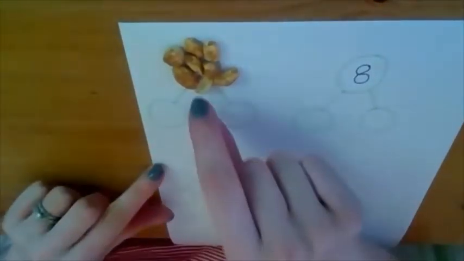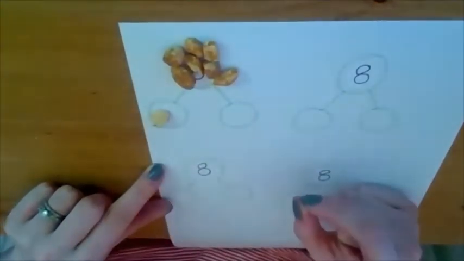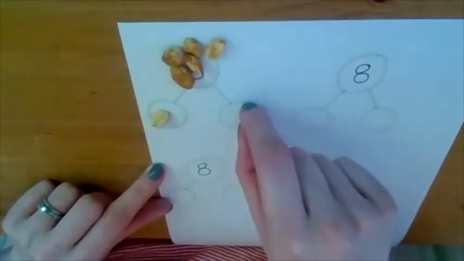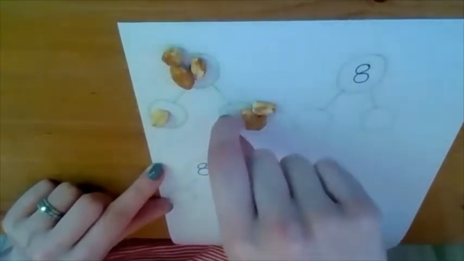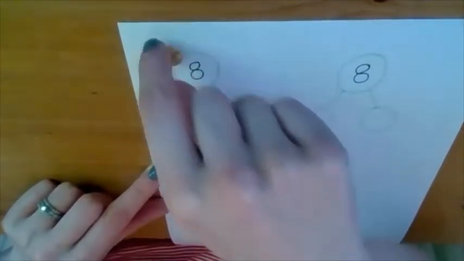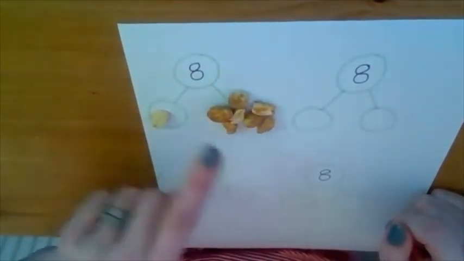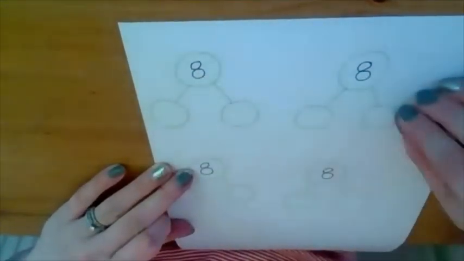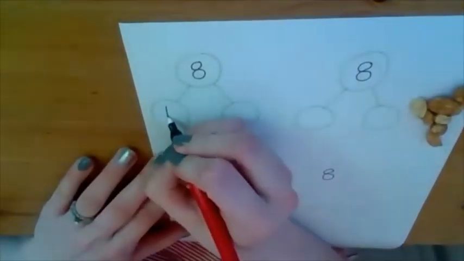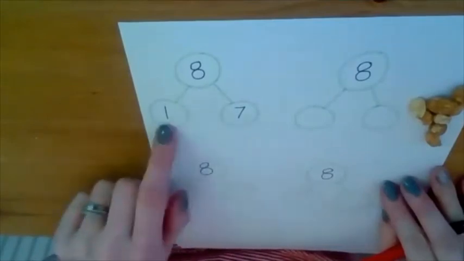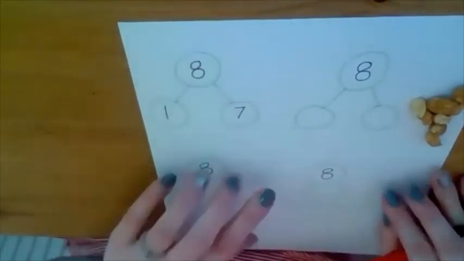So 8. So what if I move 1 down here? What would be my other part? Let's find out. 1, 2, 3, 4, 5, 6, 7. So 1 and 7 make my 8. Let's write that down before I forget. 1 and 7. So my 2 parts, 1 and 7, make my whole 8.